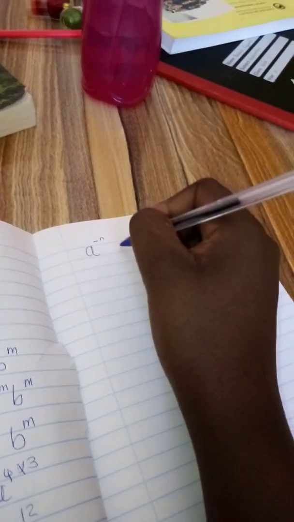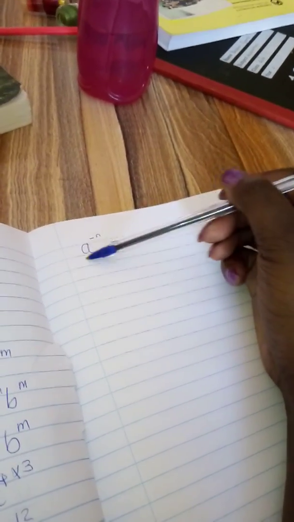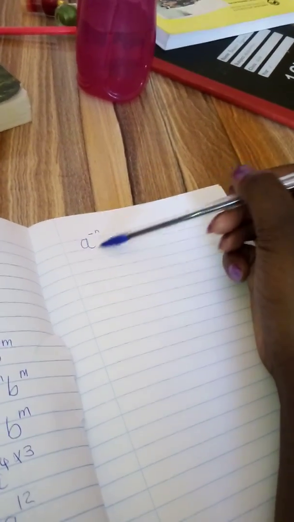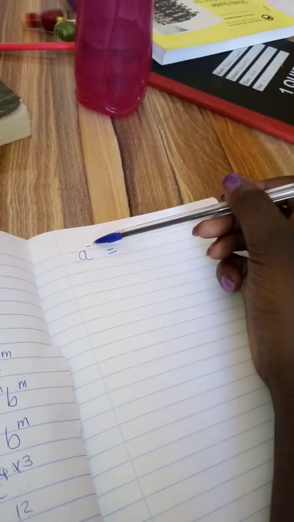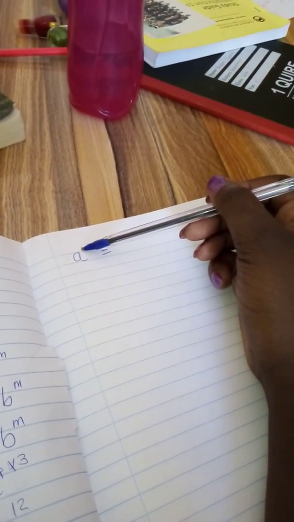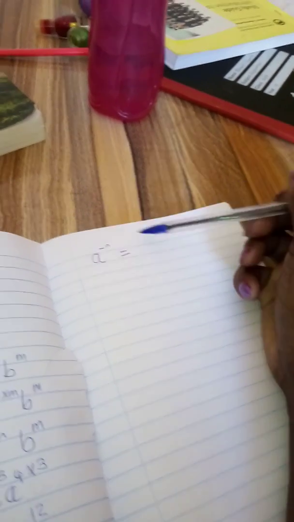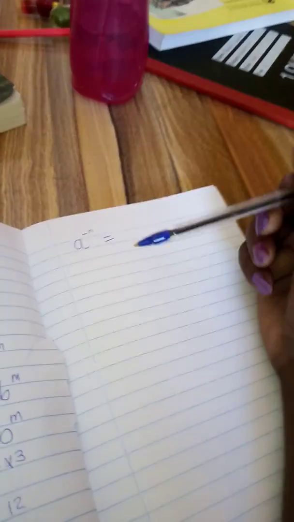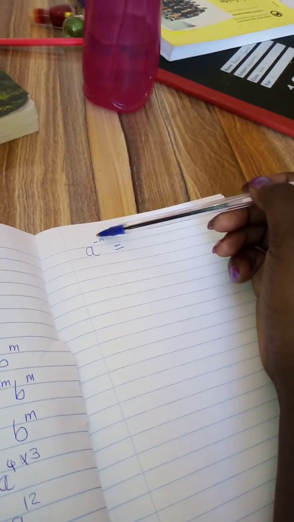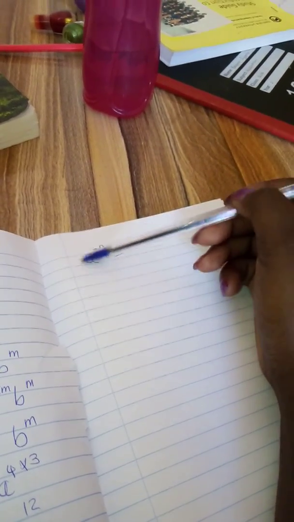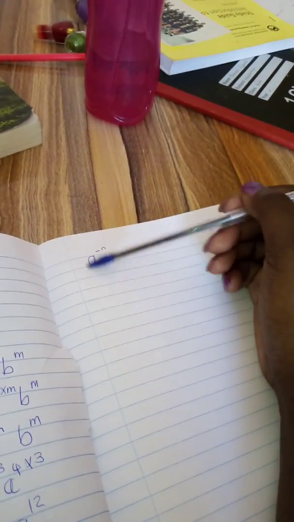So how do you do that? There are rules. You change the position of whatever is affected, and when the position changes, the sign of the power also changes. If it was a numerator, it becomes a denominator. If it was a denominator, it becomes a numerator. But here, this is a single variable, for example, this one.